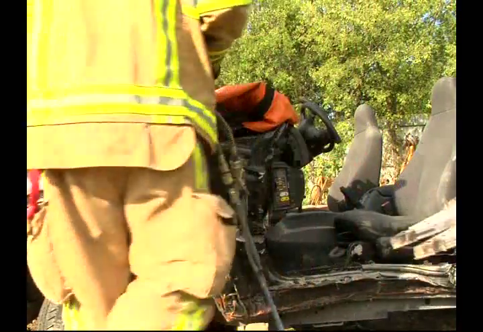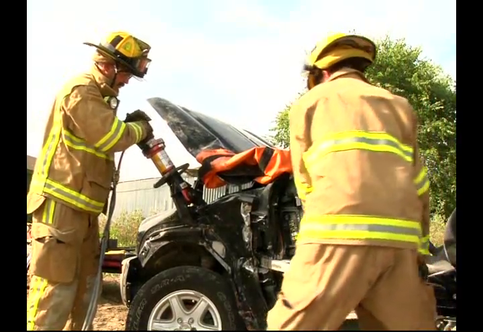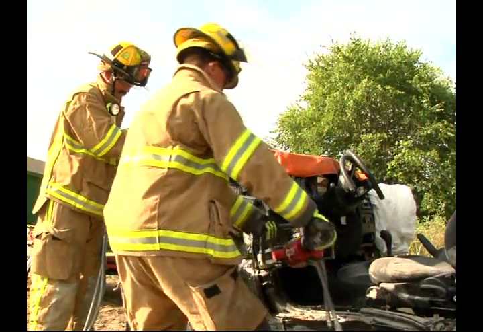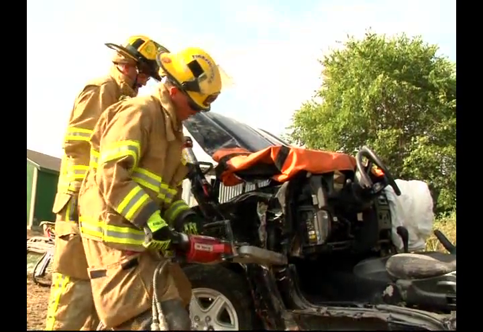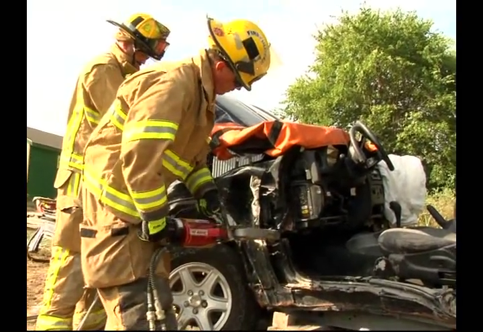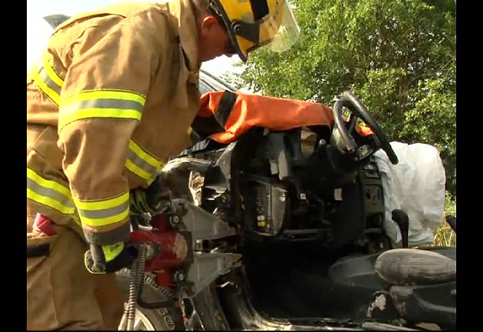Then, use a power spreader to grip and bend the metal between the 2 cuts outward. Insert your spreading tool into the notch you just created.